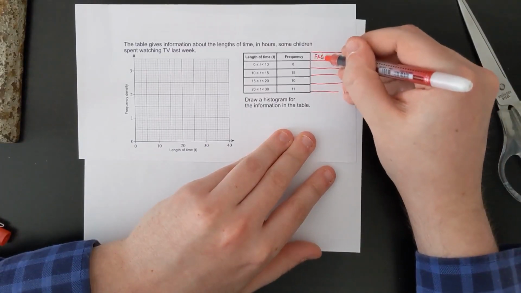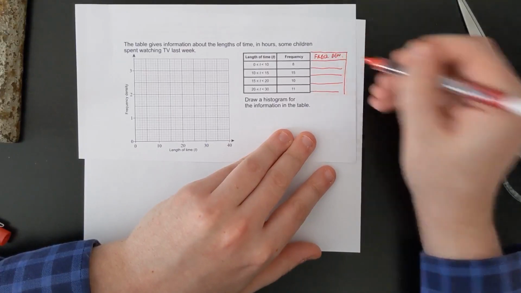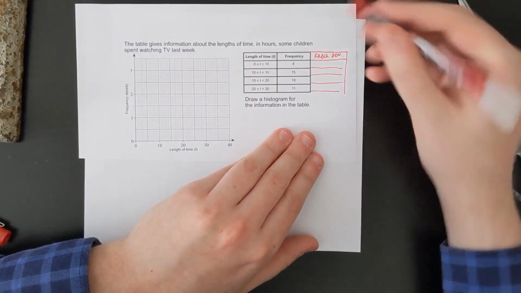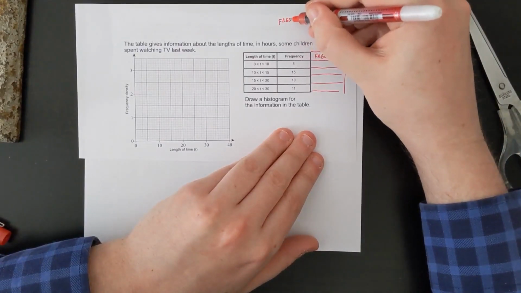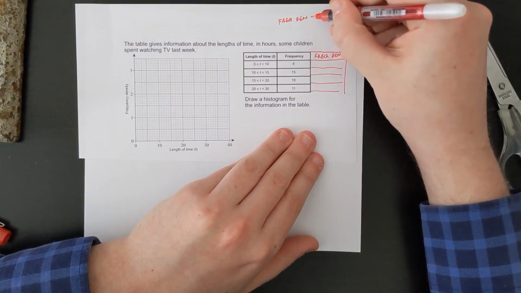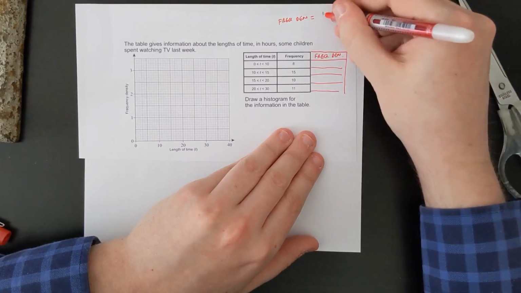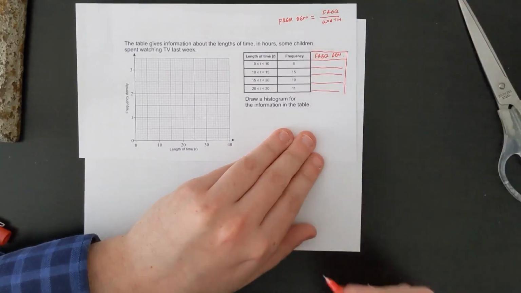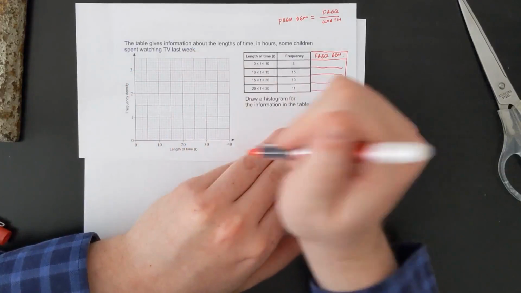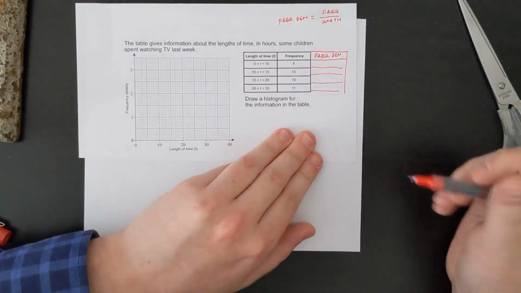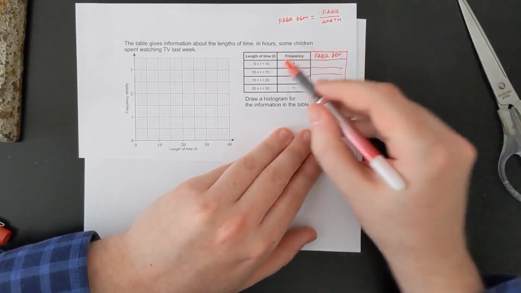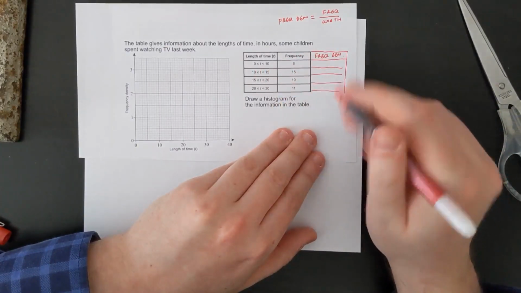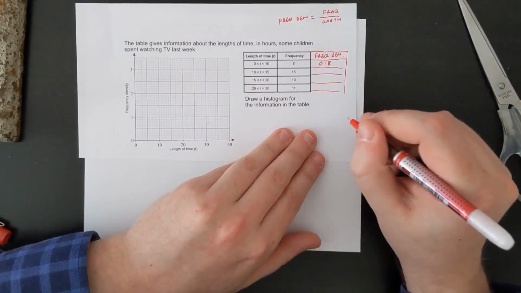So I'm going to label this column frequency density, and if my handwriting was neater I might be able to fit the whole thing in. And then I'm going to use my formula. Frequency density is equal to frequency divided by the class width. Now, I'm just thinking about that really as frequency is the area of my bar, so it must be width times height. So in my first situation, my frequency is 8 and my width is 10, so I have 0.8 as my frequency density.